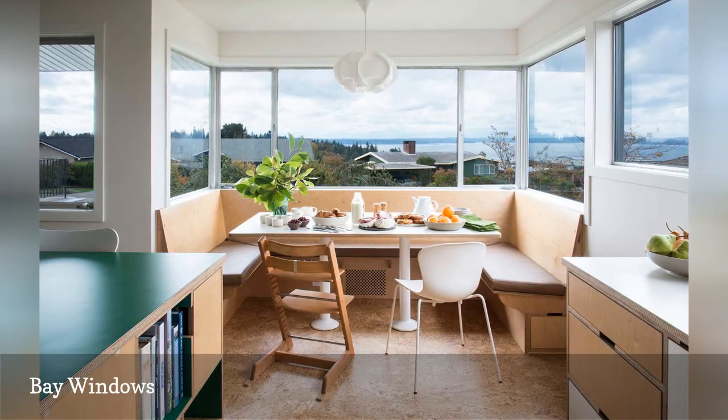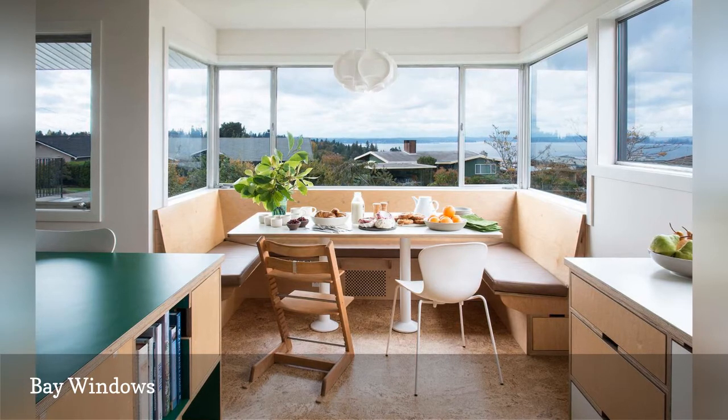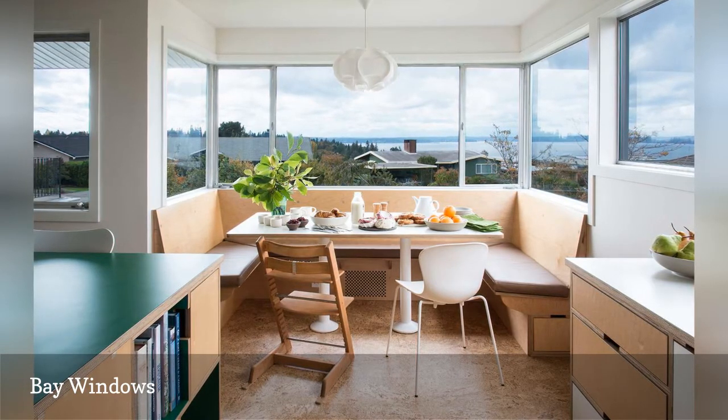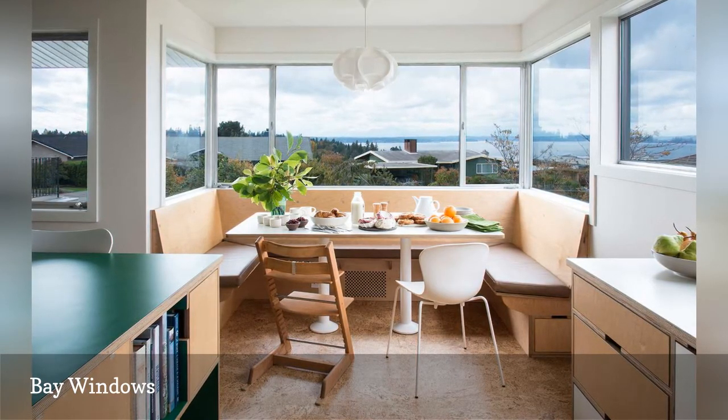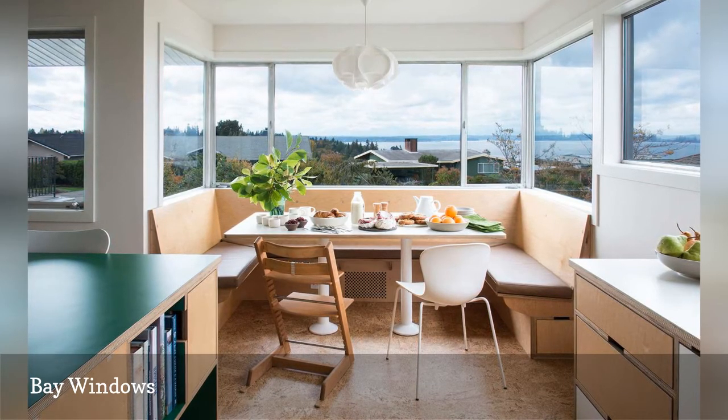A hallmark of Victorian architecture, they also add interest to a building's exterior. The oversized bay windows in this spacious eat-in kitchen designed by Seattle-based Orr Studios allow natural light to flood the space and show off an impressive view.